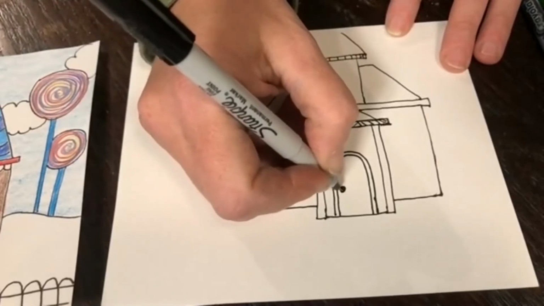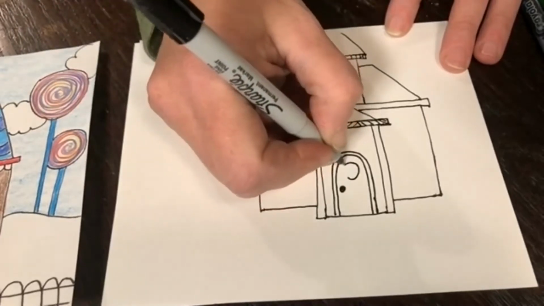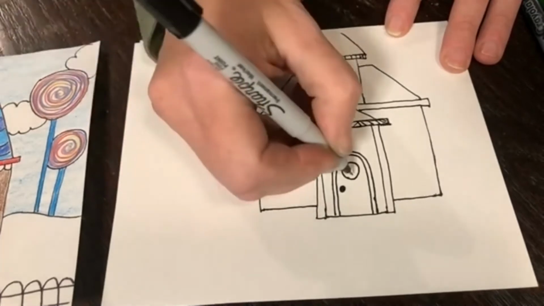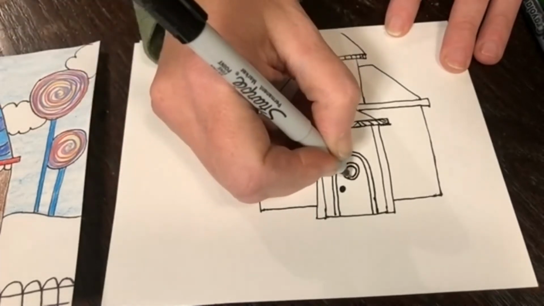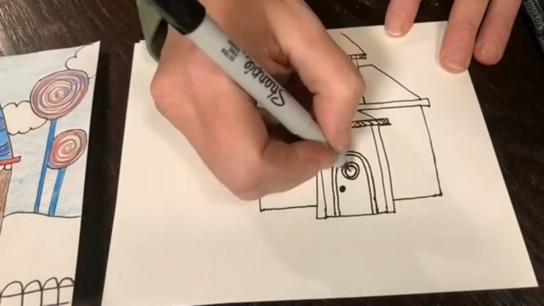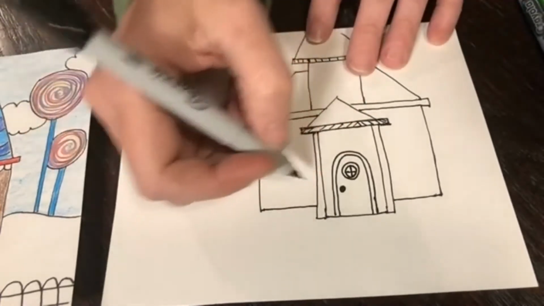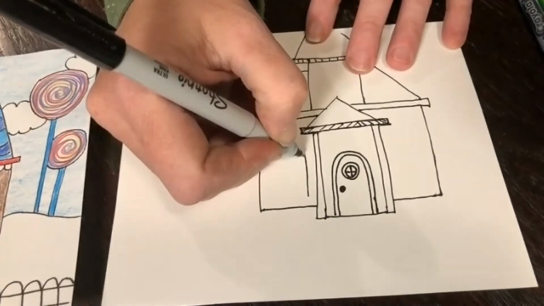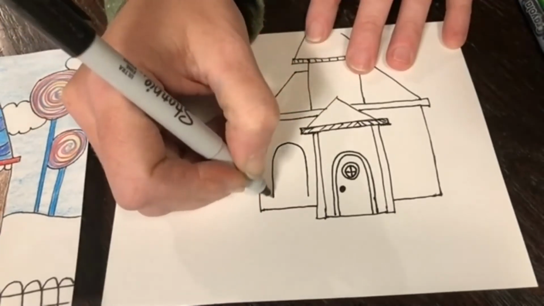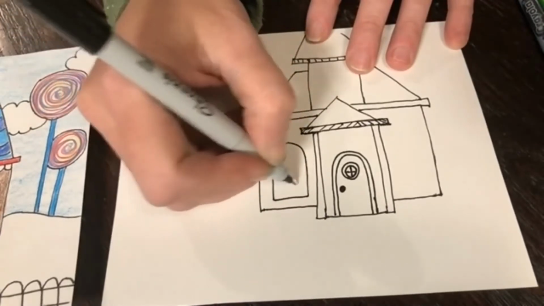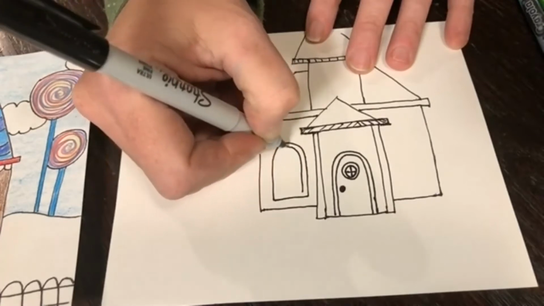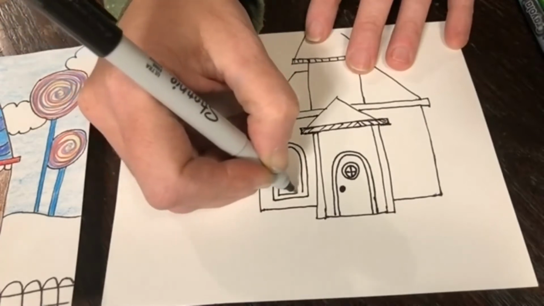Go ahead and add whatever details you want. Windows, if I'm adding a circular window, same thing. I need to add a little frame around it. I'm going to have some little divisions in the glass. And I'm going to make a similar style window here. So that door is going to have the rounded top, but this also needs to have a frame.